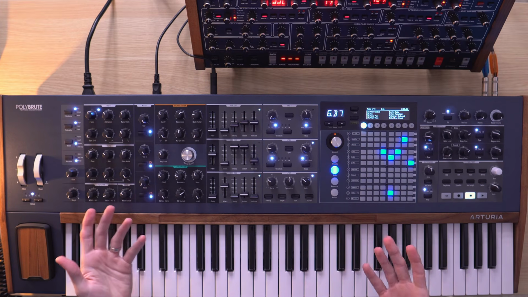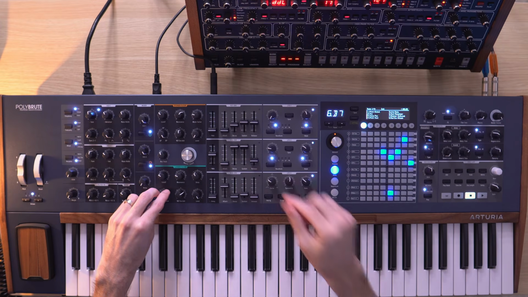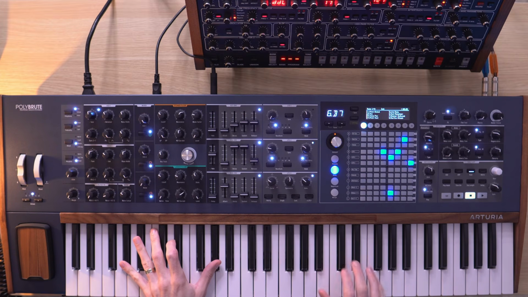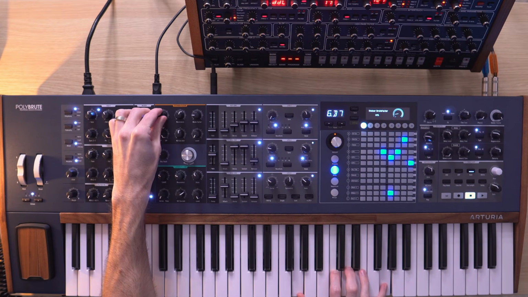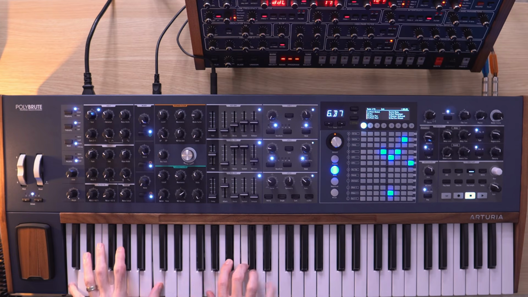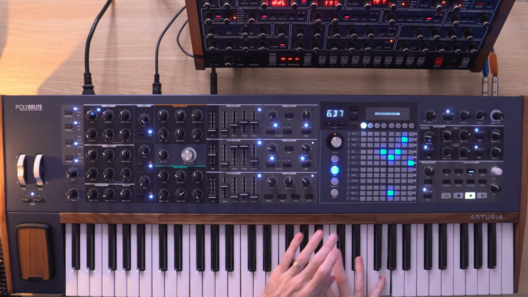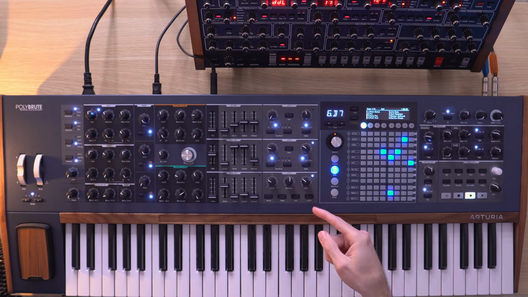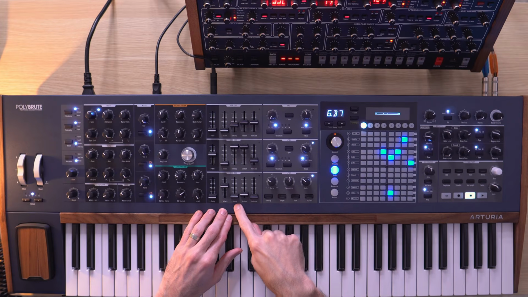Interesting things will happen. Right now we're in parallel filter mode, and if I send the Steiner-Parker through the ladder filter, that's going to change things. I could do a whole video, I think, on LFO3, and I might do that because it's so powerful. But I'm going to control the rate of this LFO with the mod envelope.